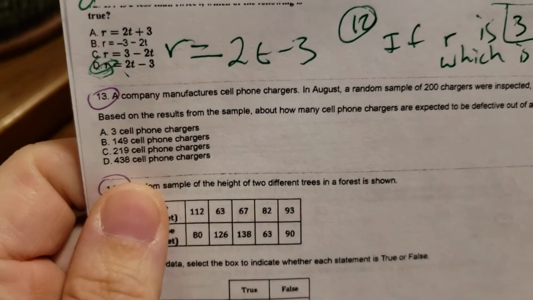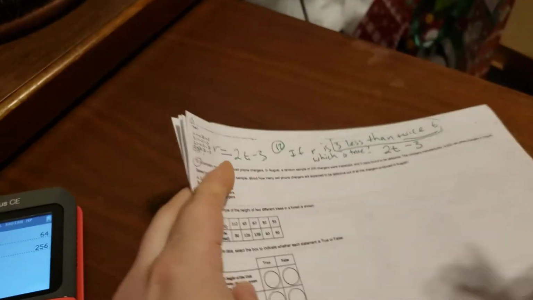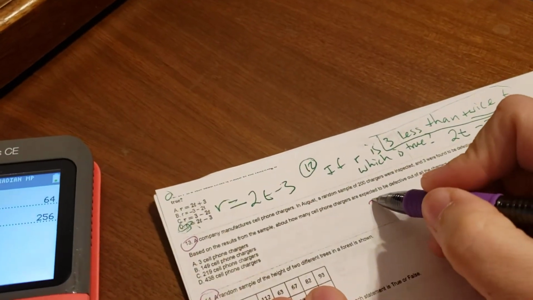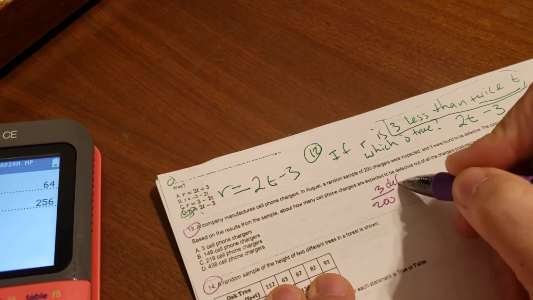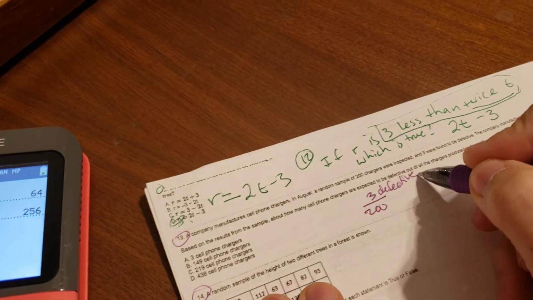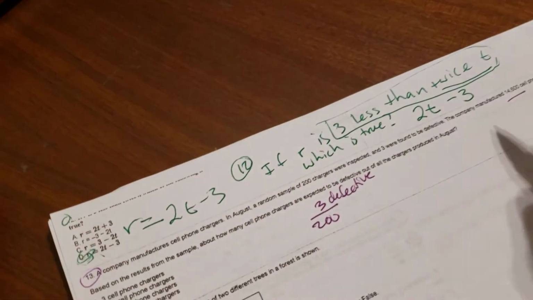Number 13, same kind of thing. We're making phone chargers. A sample of 200 was taken and 3 were defective. So 3 out of 200 were defective. So they're going to make 14,600.